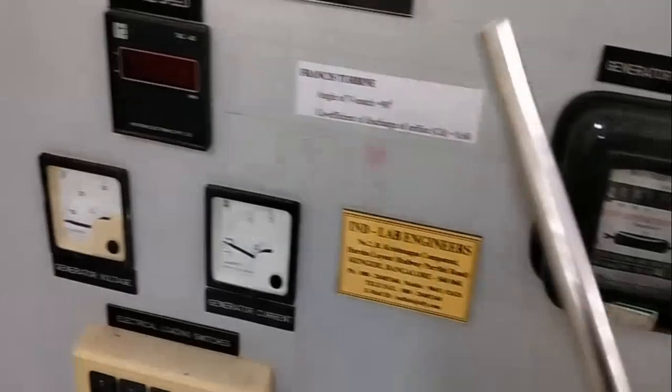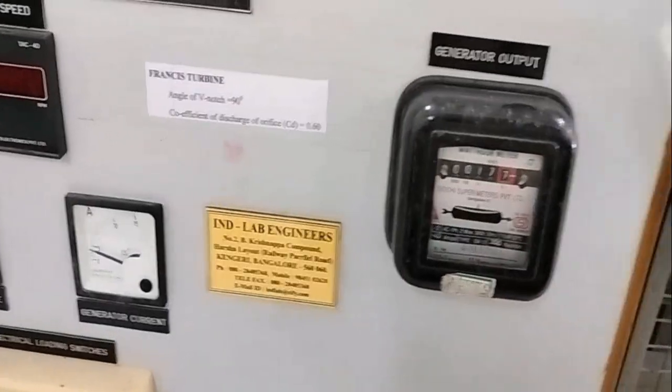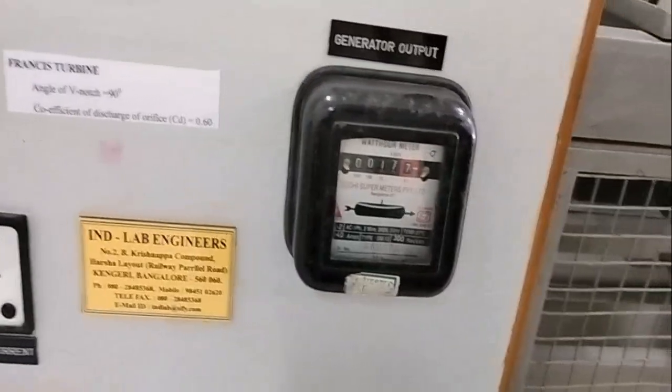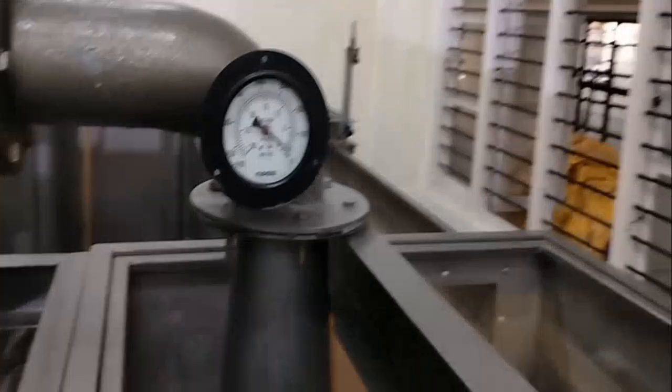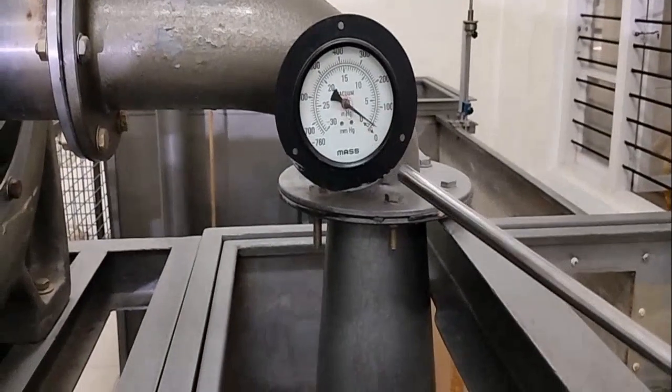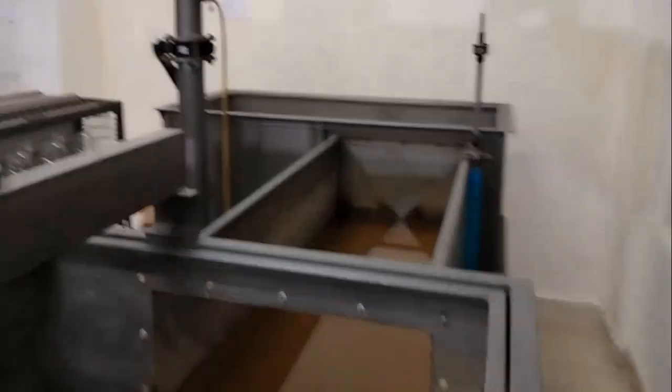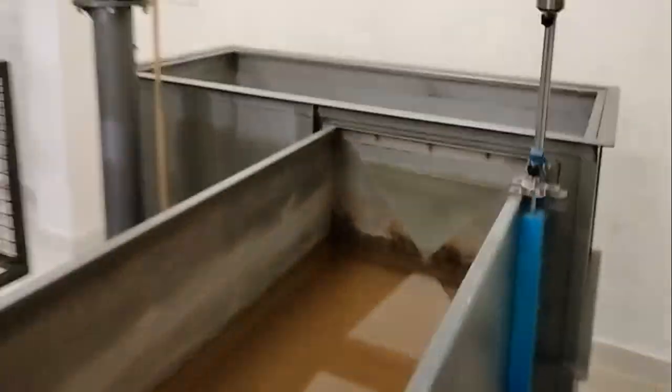Mainly we require the head on the turbine, the turbine speed in RPM, and the energy consumption by the energy meter. That you are going to calculate from the energy meter disc. Next is the pressure acting in the draft tube, and the flow rate using the V notch.